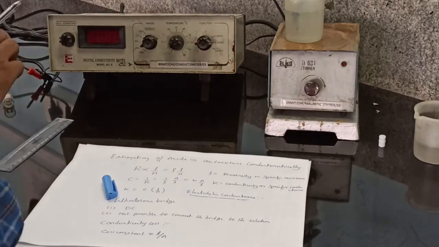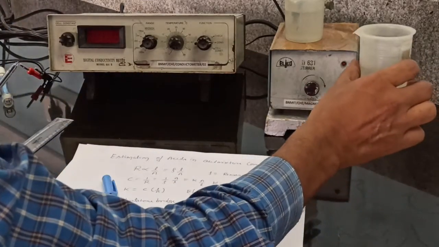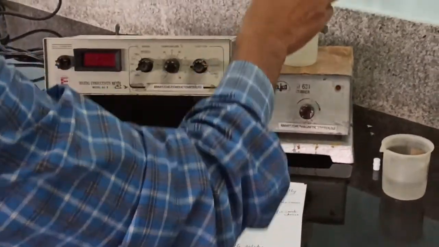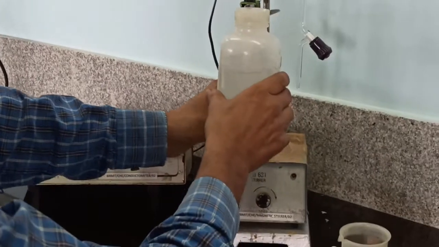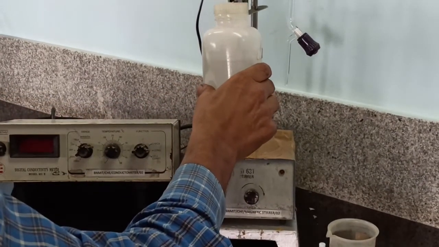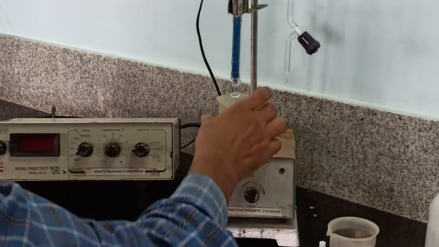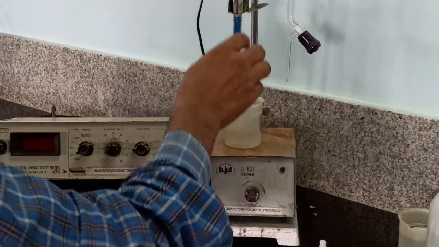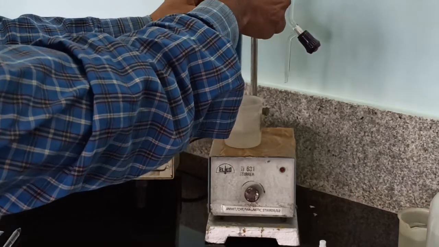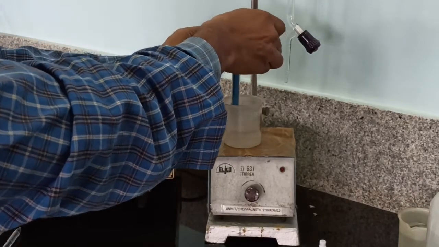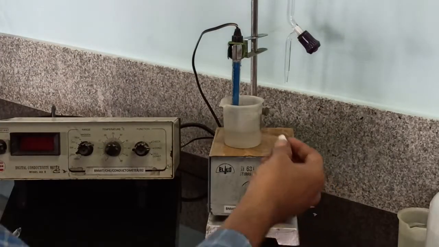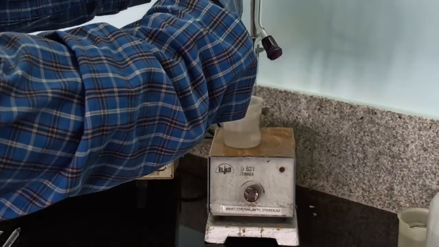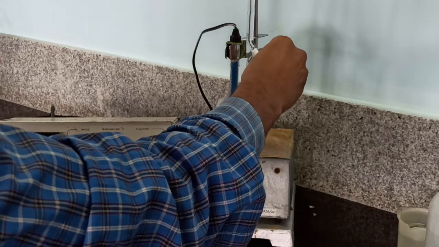We will provide the acid mixture in a 100 ml beaker. First, wash the conductivity cell with distilled water and immerse the cell in this acid mixture. Put this magnetic paddle to mix the solution. Fill the burette with sodium hydroxide solution.